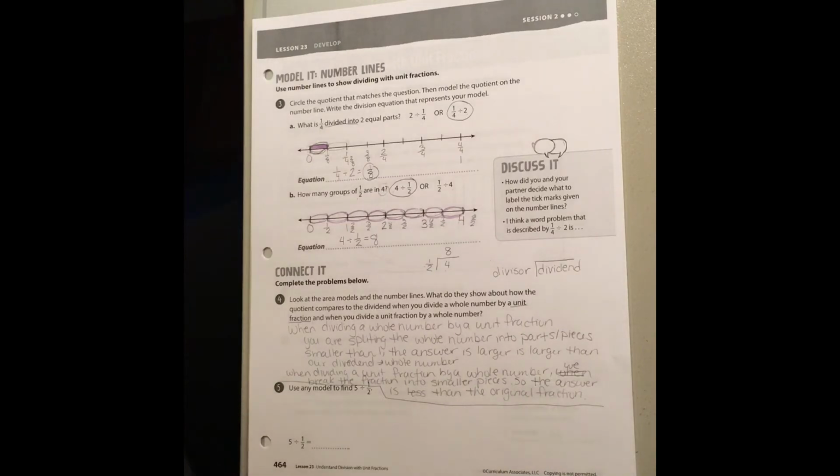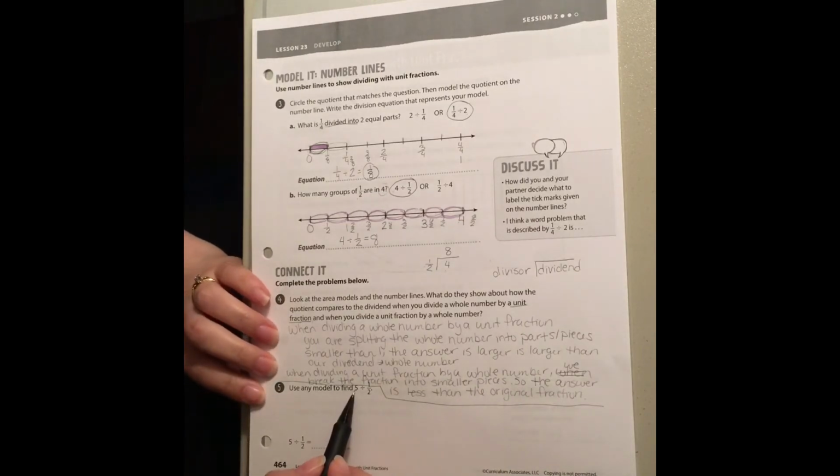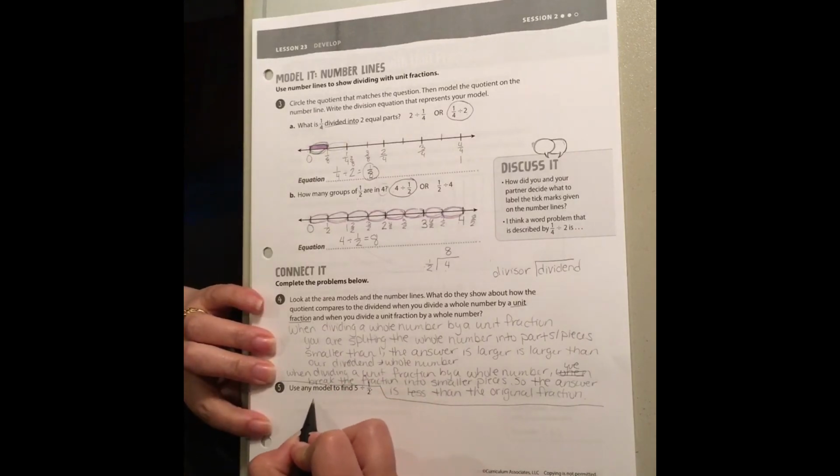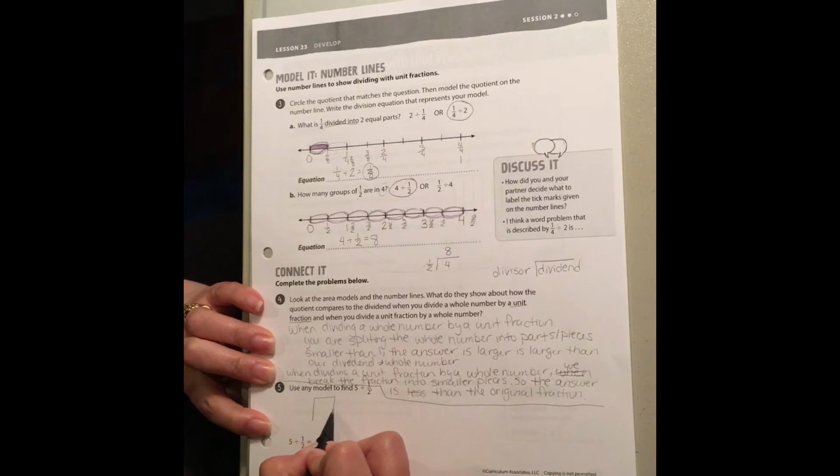All right, now we're going to use any model to find 5 divided by 1/2. So if you used your area model, you probably drew 5 of these. I'm actually going to put the 5th one over here. I'm going to divide each one into 1/2.